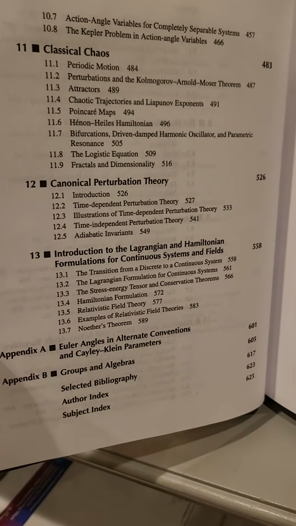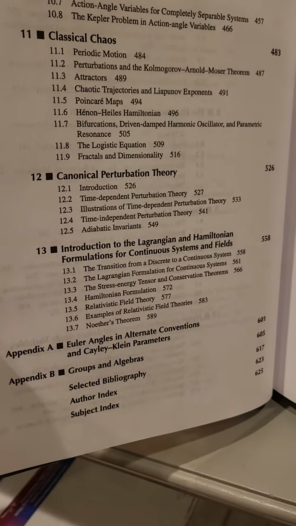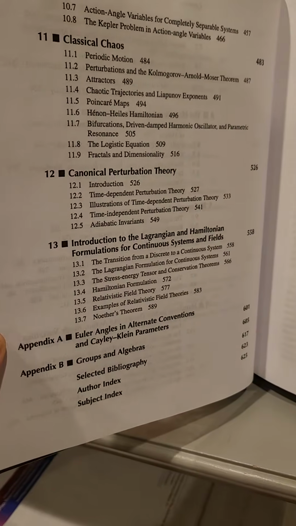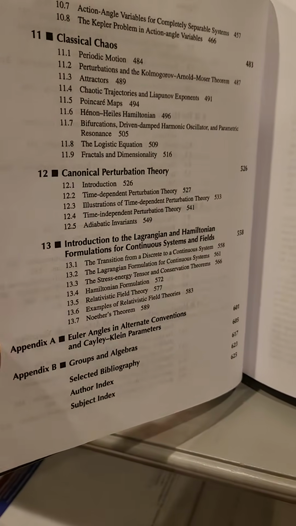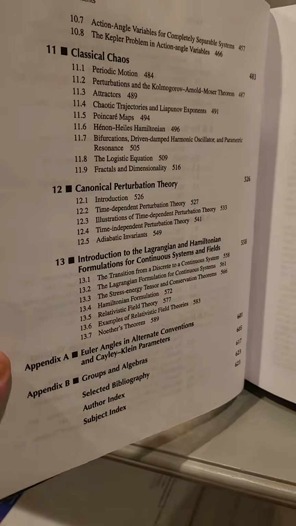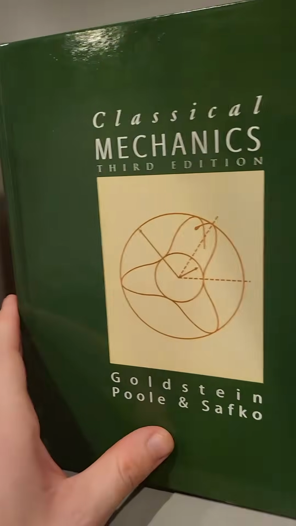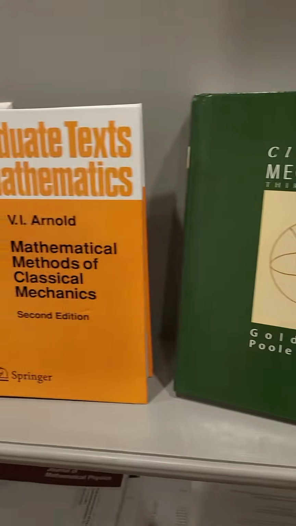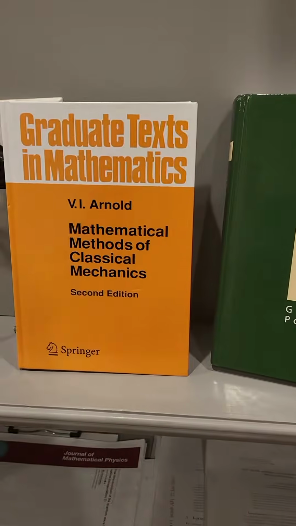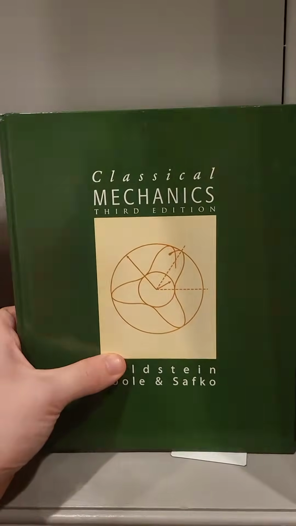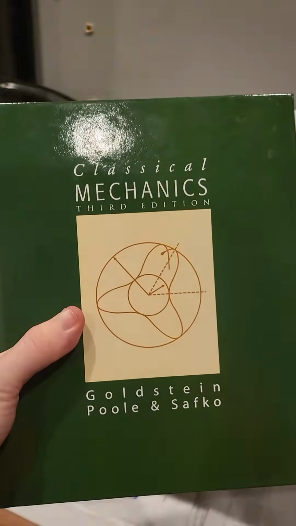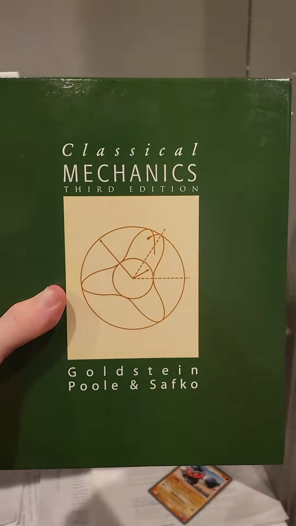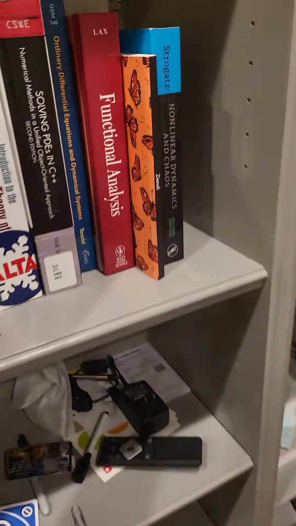And then the final chapter, Introduction to the Lagrangian and Hamiltonian Formulations for Continuous Systems and Fields. This is going to introduce you to the classical field theory that you will need to progress in your physics education, right? Because classical field theory is a field-oriented approach where we're viewing the motion of particles as essentially test particles in a field, and the fields themselves are the objects which satisfy some variational principle and minimize some functional in nature.